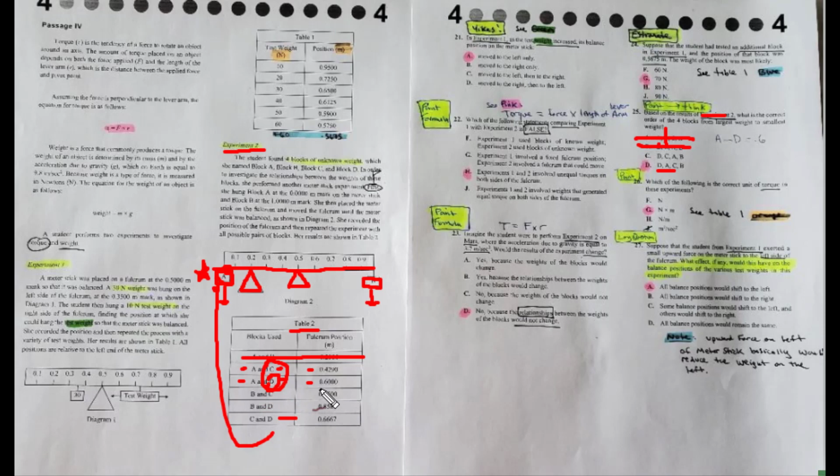And you'll see that we're basically in the middle. The fulcrum would be at 0.6, which would be somewhere right over here. And you would have your block A and you would have your block D there. There's no real way to try and find out if C and D are going to be heavier or not. Basically, if you looked at C and D, you're looking at 0.66. That doesn't give you a whole lot of information. The best way to do it is what we just saw.